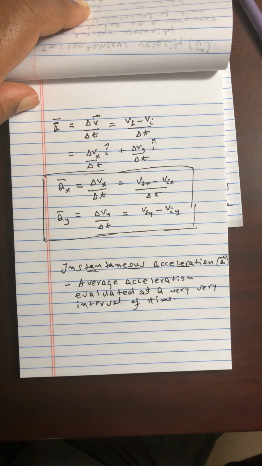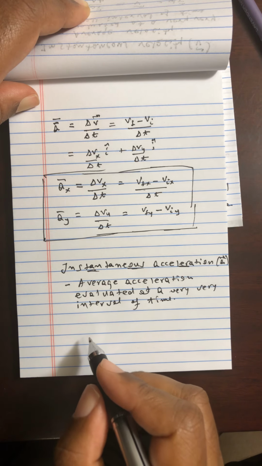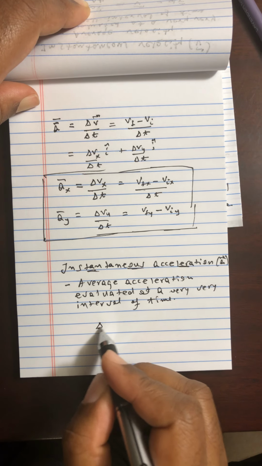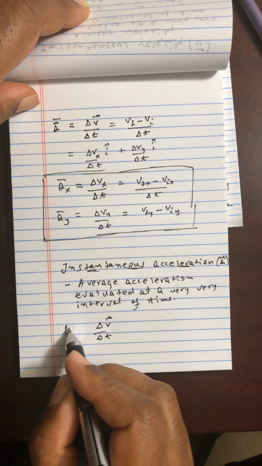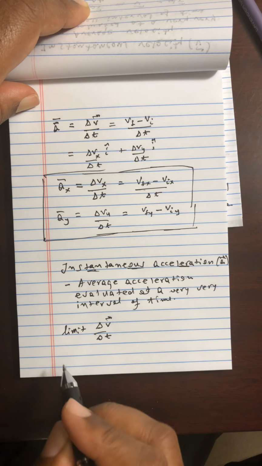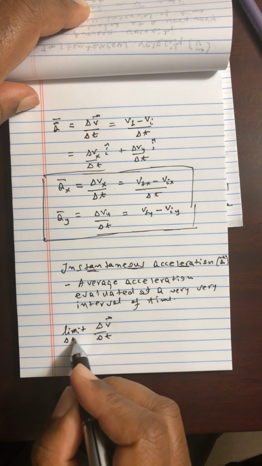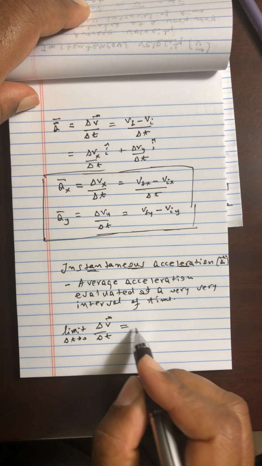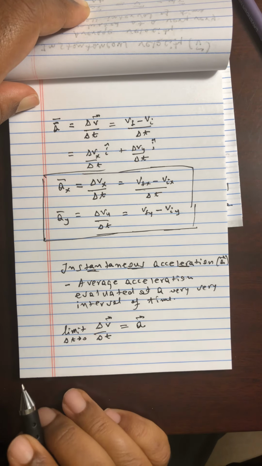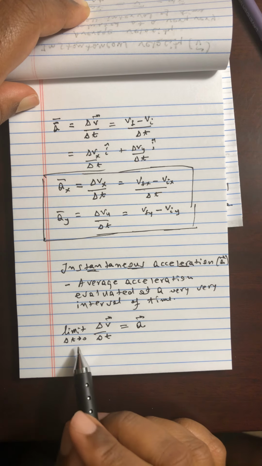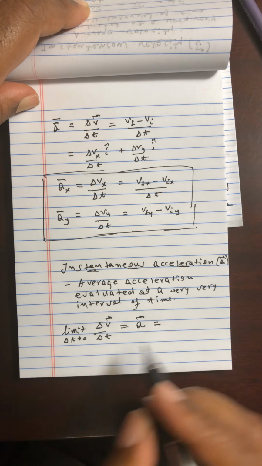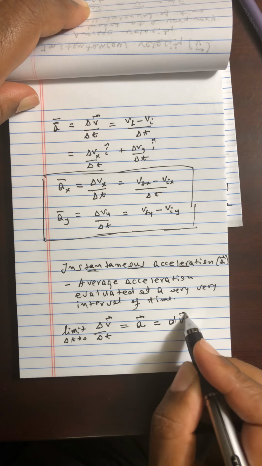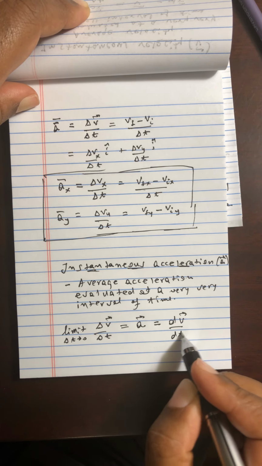So that means we start with the definition of average acceleration, which is delta v divided by delta t, and then when this is evaluated in the limit as delta t approaches 0, that becomes instantaneous acceleration. But as you know, this is also the definition of a derivative in calculus, so you can say acceleration is the derivative of the velocity with respect to time.